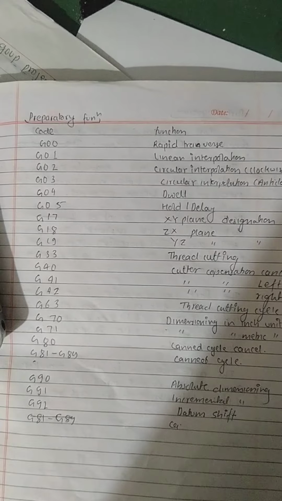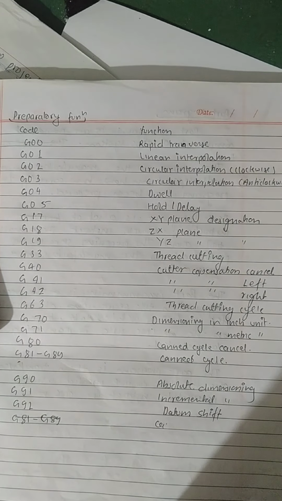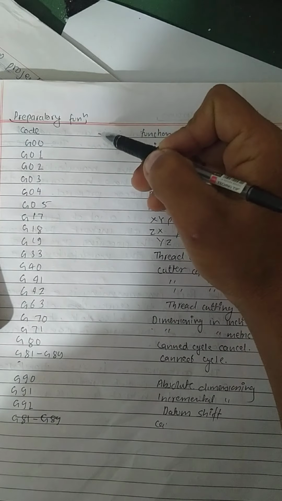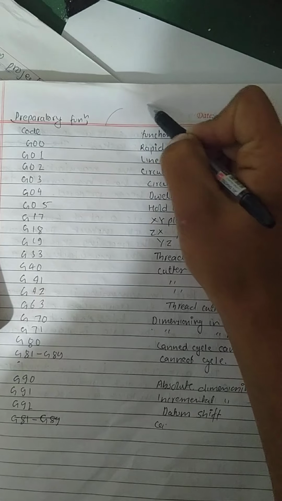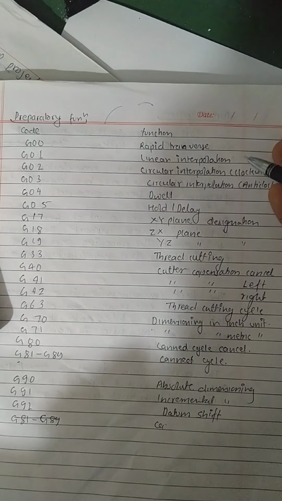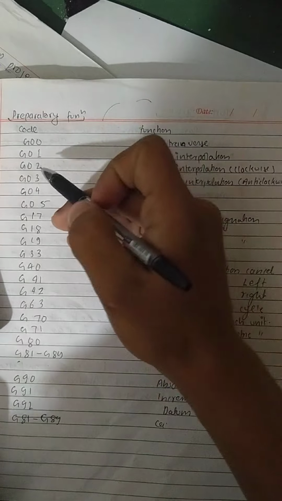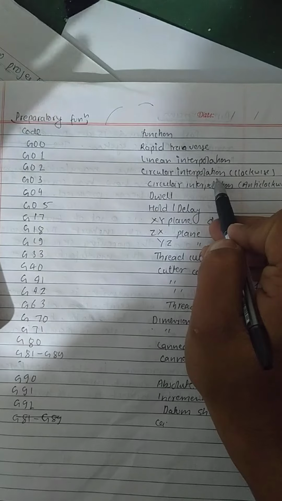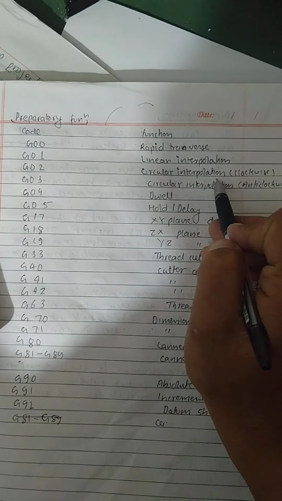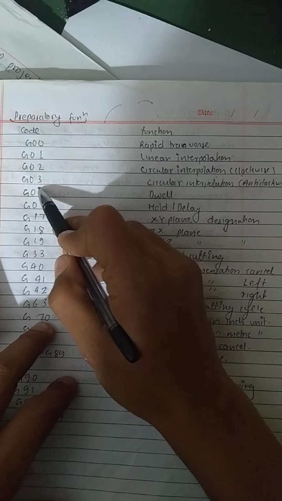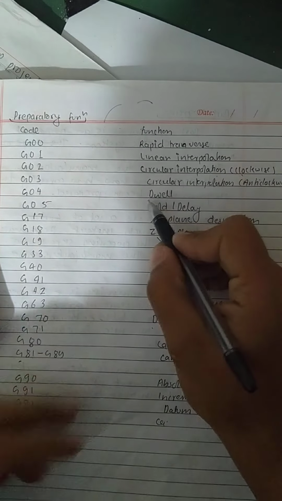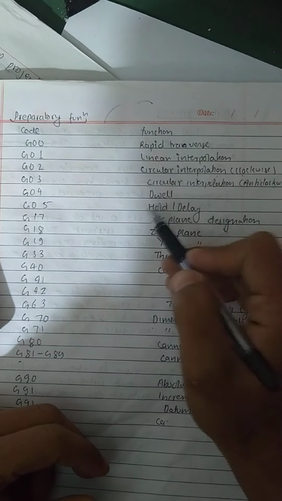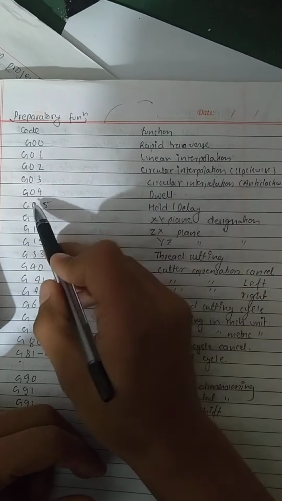Then let's move to the another one, that is G02 or G03. G02 and G03 are used whenever we have to machine in a curve path, like this path and this path. One is clockwise, another one is counterclockwise. At that time we have to use G02 and G03. G02 is circular interpolation clockwise. 2 always comes before 3, so clockwise, and then G03 is counterclockwise, you can memorize it in that way. G03 is circular interpolation anti-clockwise. G04 is dwell. We will talk about dwell later.